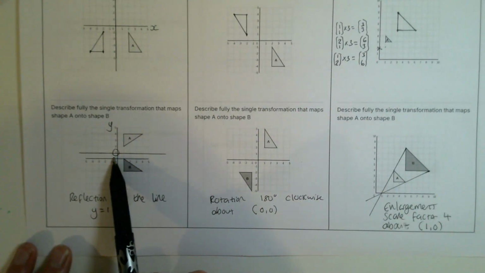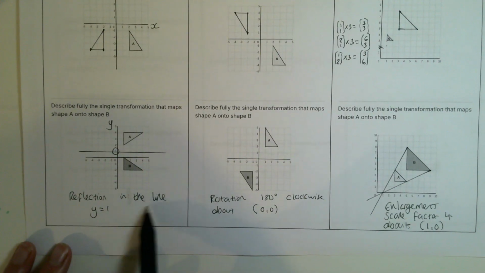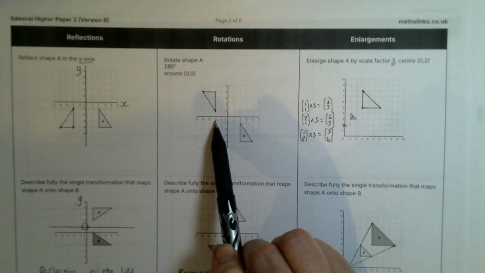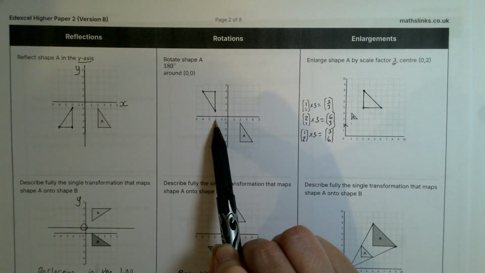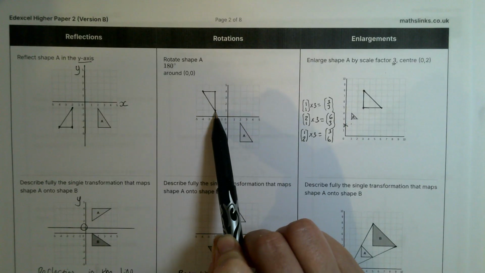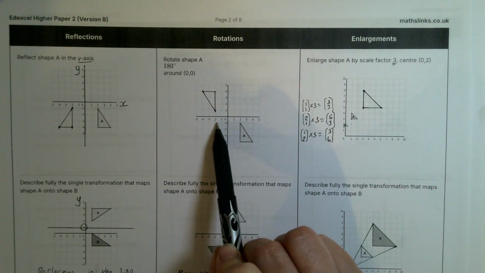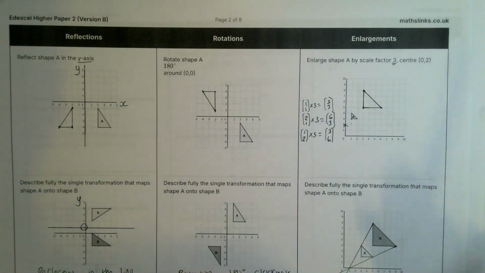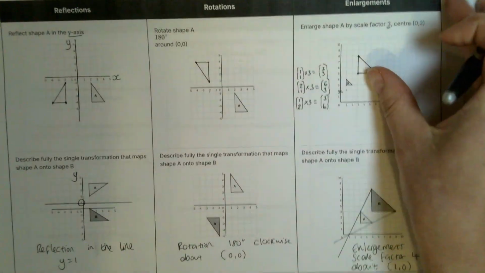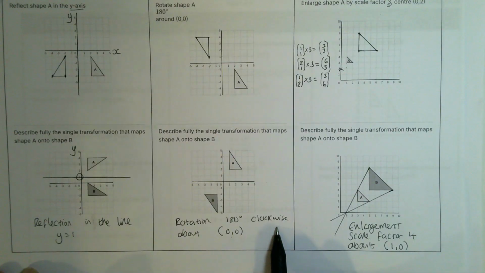This was a reflection in the line y equals 1. Your rotation should have ended up at negative 2, 1, negative 2, 4, negative 4, 4. And this was a rotation 180 degrees. I'll put in clockwise, although you don't need it, about 0, 0.